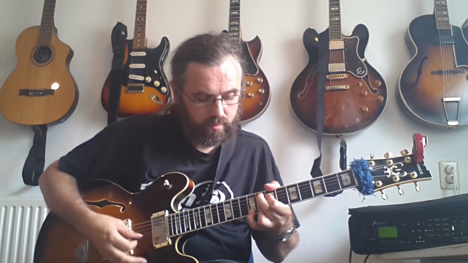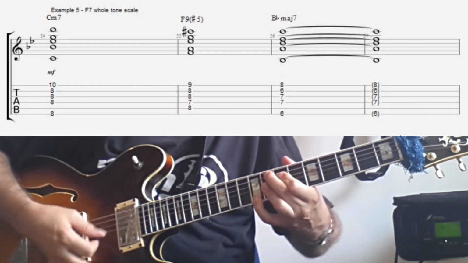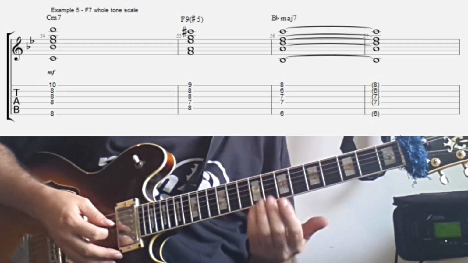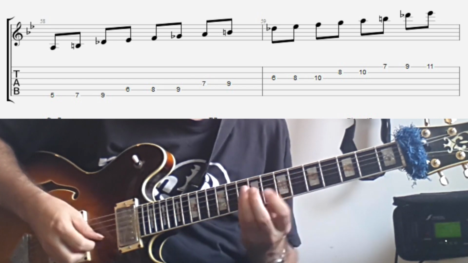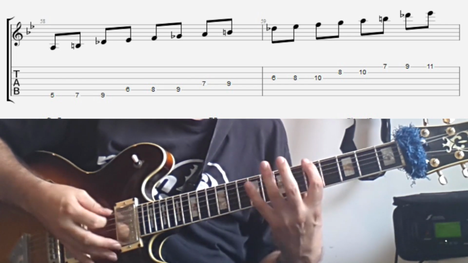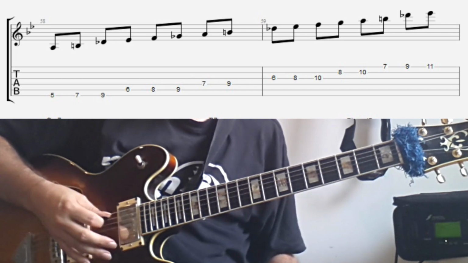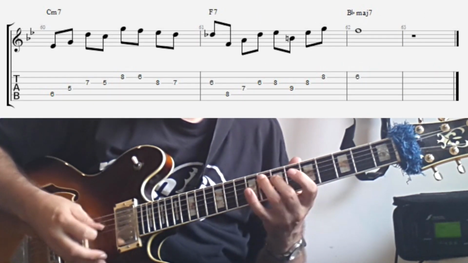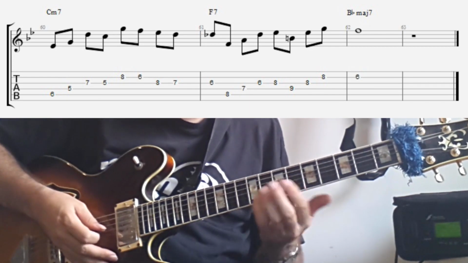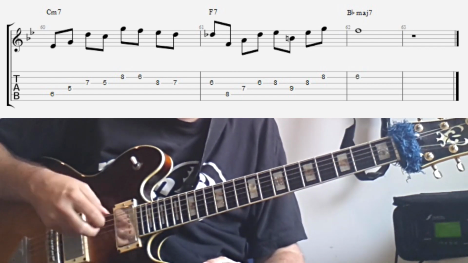So if I play that in a context, you're going to get these chords. And one way of playing the whole tone scale would be this. Probably you can tell the similarity with the altered scale that I talked about. Okay, let's try and play a line with it. So what I'm doing with this line is just playing the triads that are in it, the augmented triads.